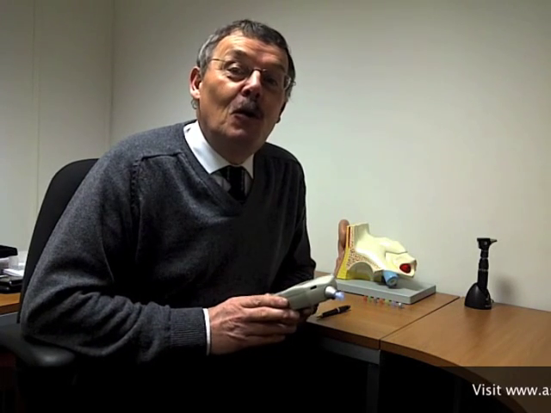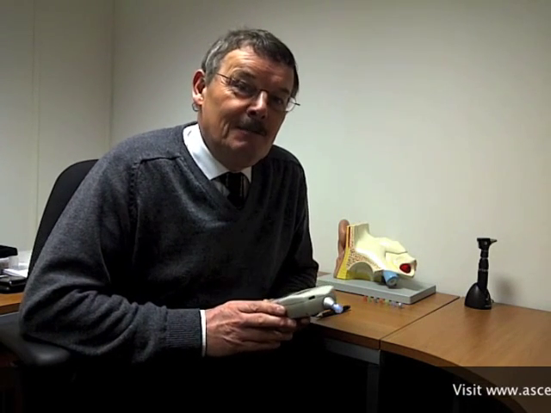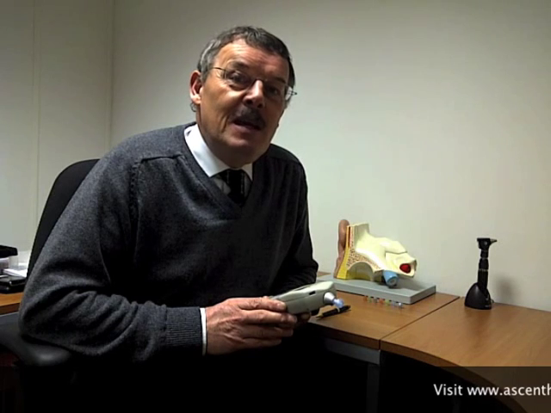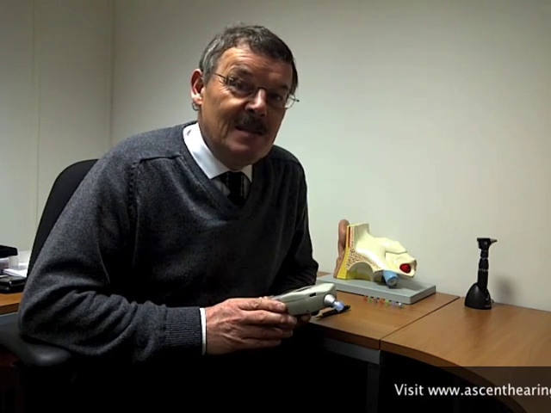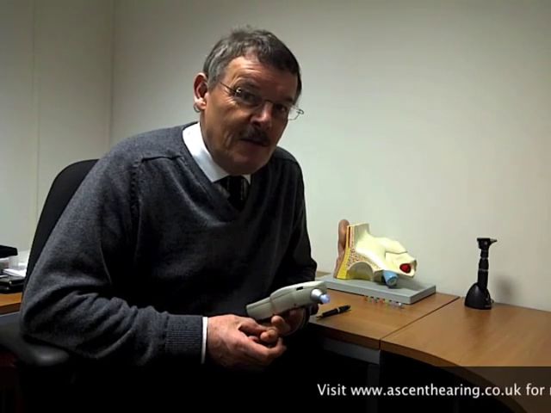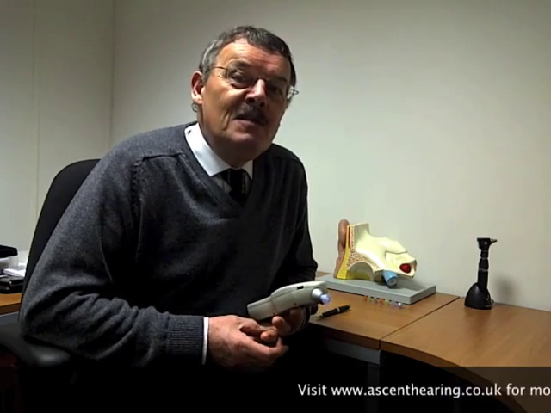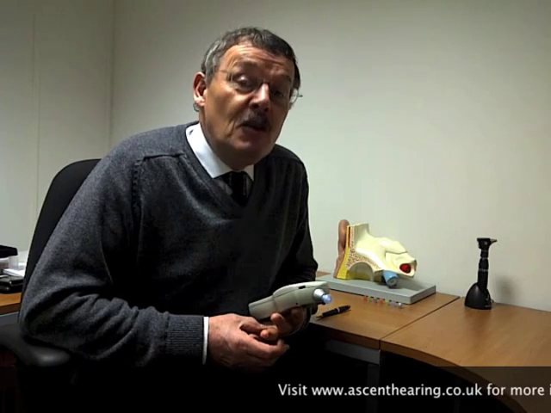Historically it was also called impedance testing. And what it basically does, it measures how well your conductive pathway is passing sound through to your inner ear. Now, most of the pathologies, most of the problems that arise with our ears, if there's an abnormality in the conductive pathway, they tend to cause changes in stiffness of your ear.